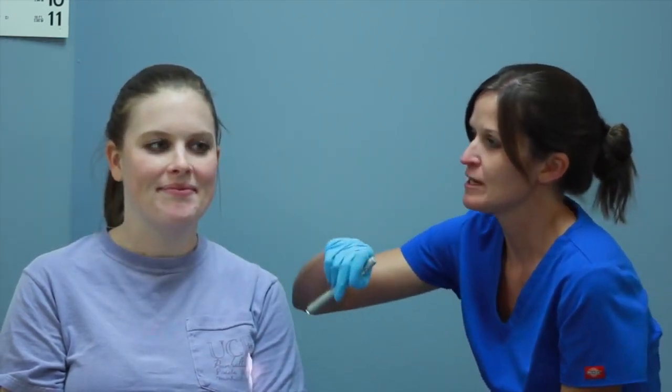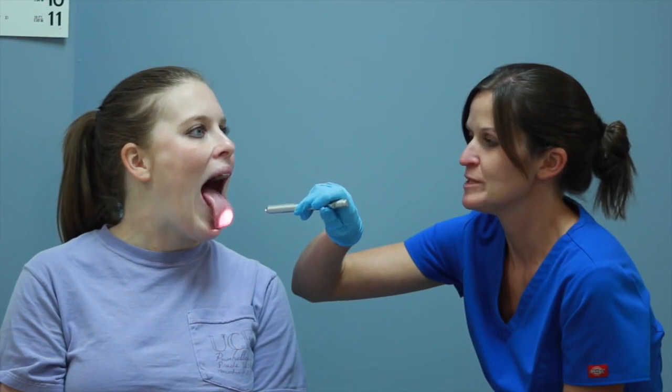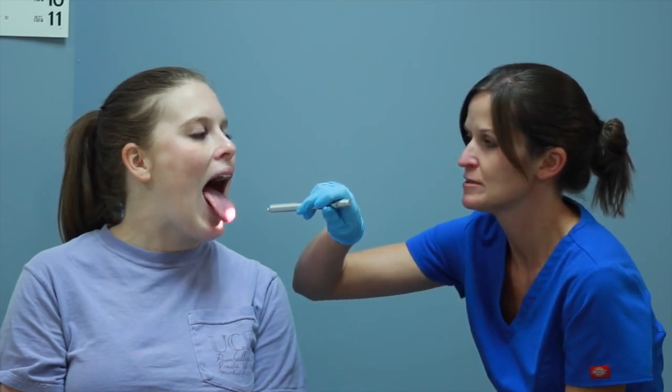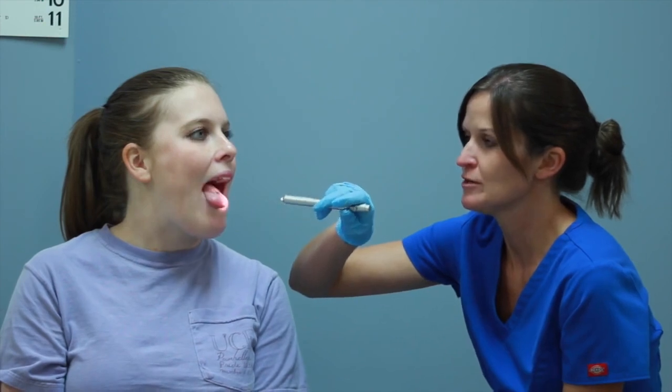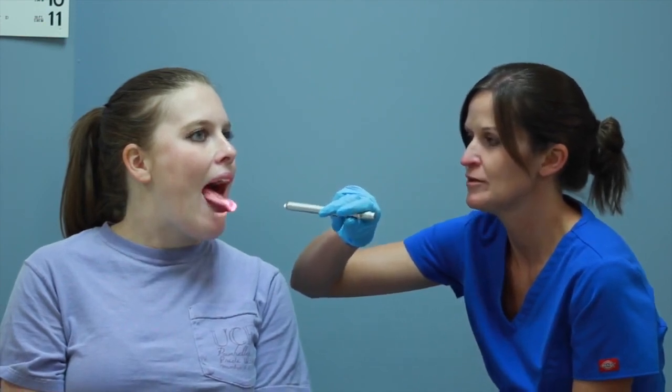And finally, I'm going to look at the tongue itself. Go ahead and stick out your tongue and move it up and down. Perfect. Okay, move it side to side. Okay, this is actually testing one of your cranial nerves, cranial nerve 12, the hypoglossal nerve. If we had any issues with cranial nerve 12, she might not be able to stick it all the way out, or it might not be going side to side. Okay. It's also a very nice pink color.